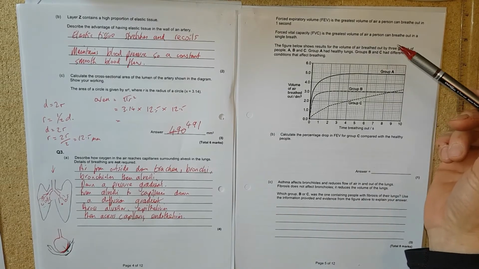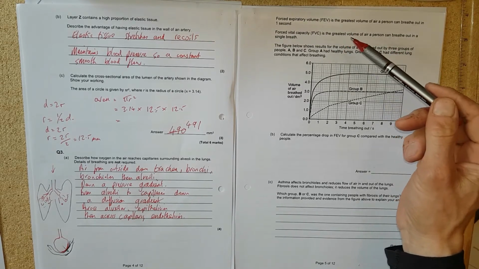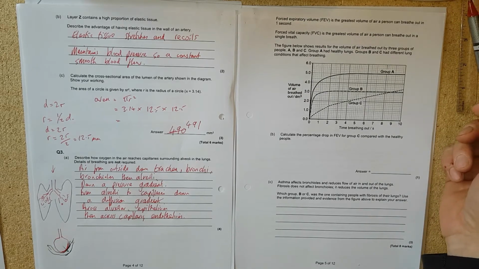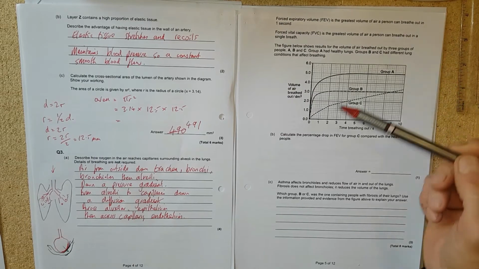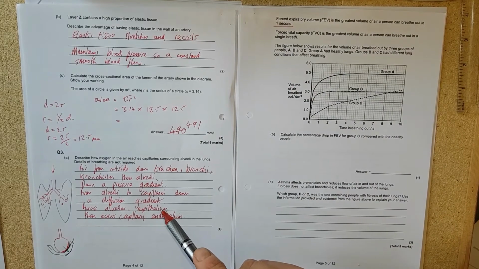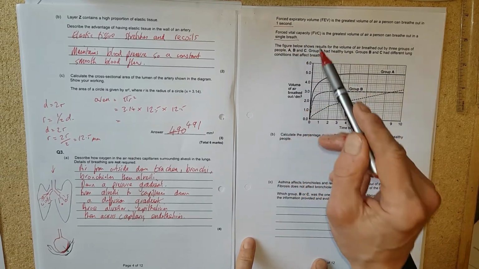Here are some terms that you don't need to know, but you can apply your existing knowledge to. Forced expiratory volume is the greatest volume of air a person can breathe out in 1 second. And forced vital capacity is the greatest volume of air a person can breathe out in a single breath. So those two are different.